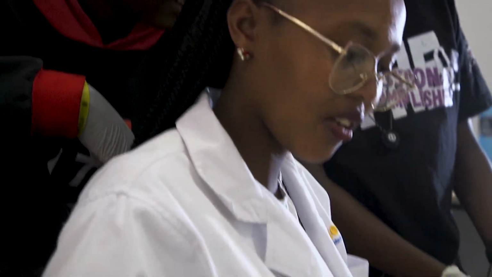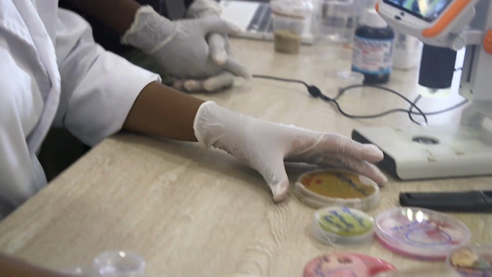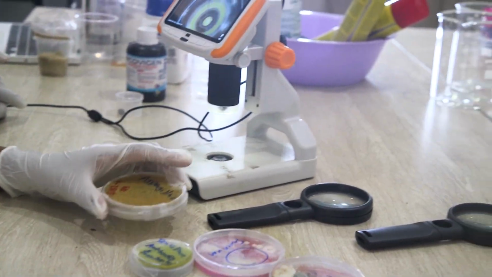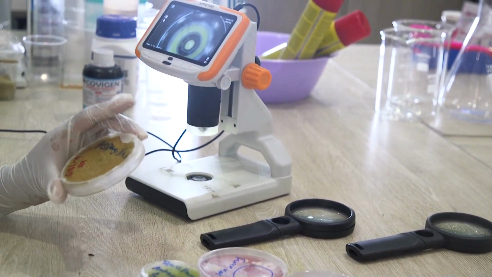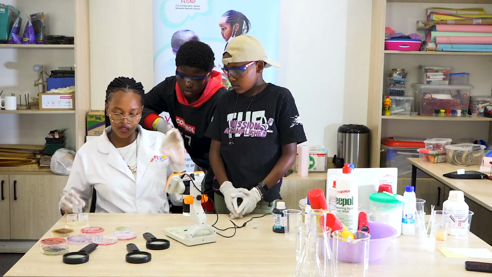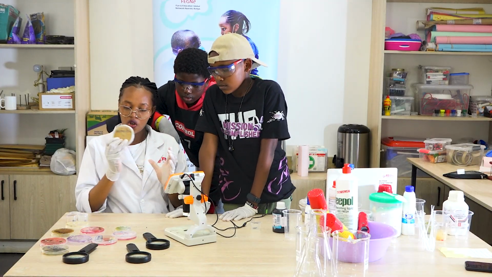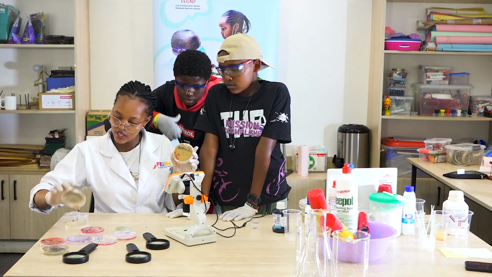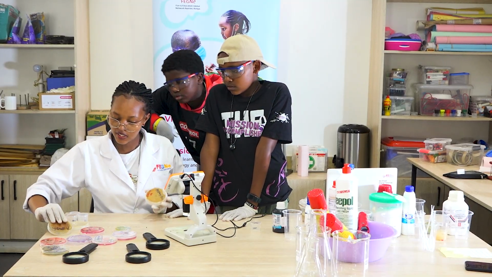So for the live animals, and then next we'll view this. These are microorganisms, and these are macro organisms. Micro is small, macro is big. For this, we have several aspergillus.